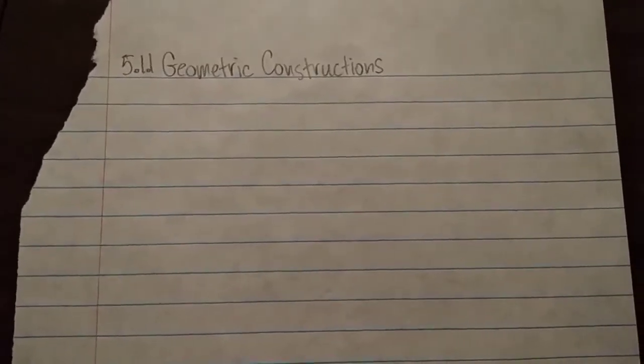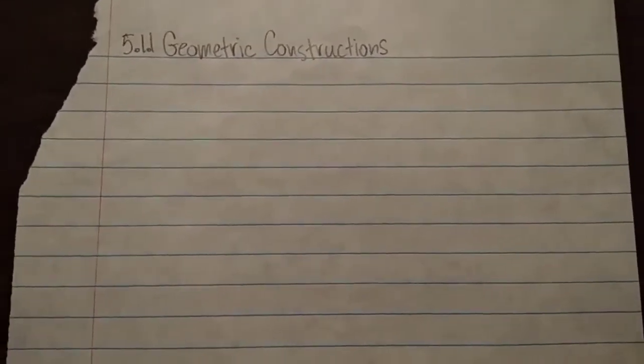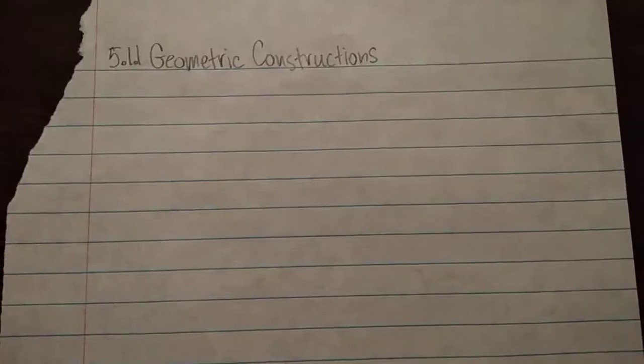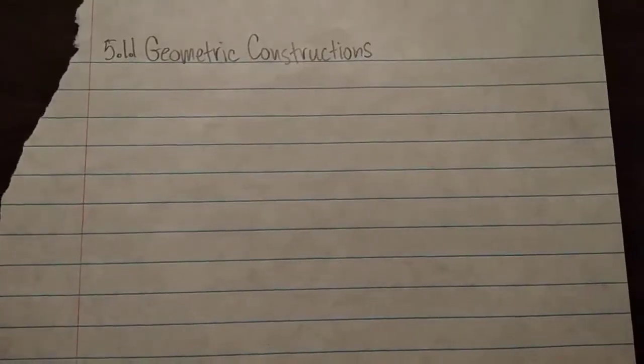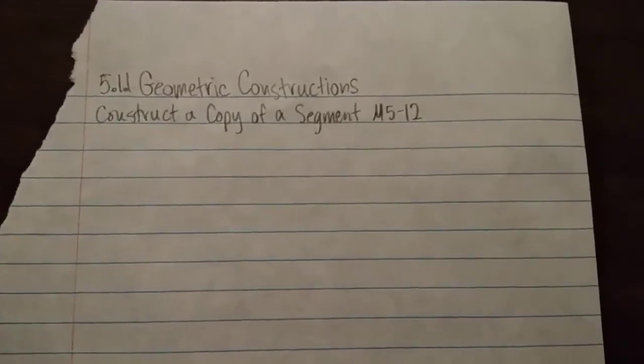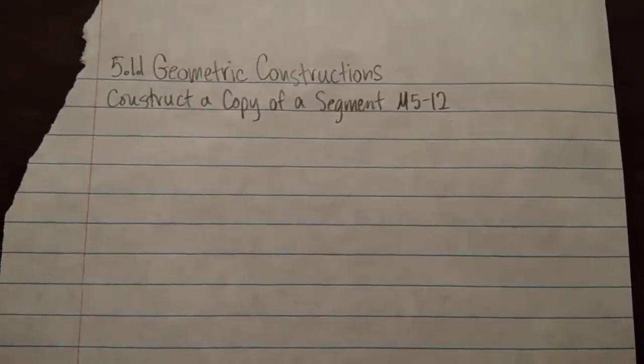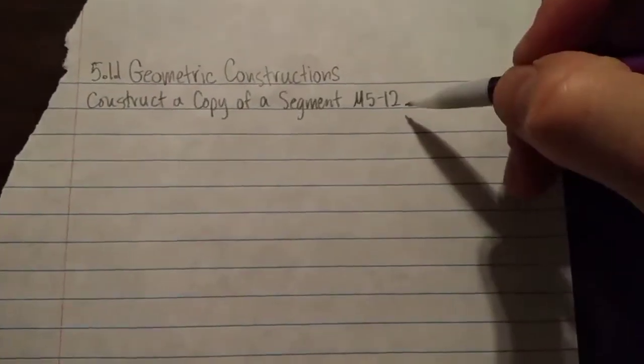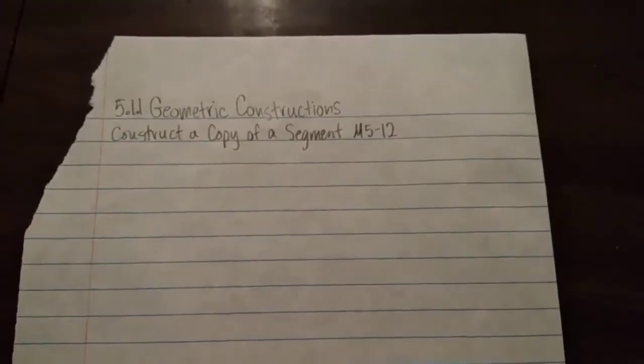So now I'm going to show you how to construct a copy of a segment and how to construct a copy of an angle. And I'm going to show you how to do it, but these step-by-step instructions are on page 12. And this is going to be what you're going to upload for today's assignment.